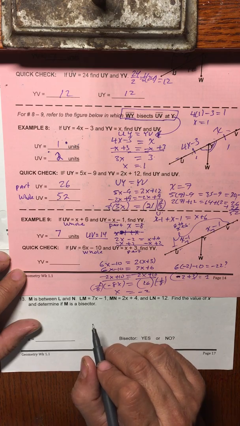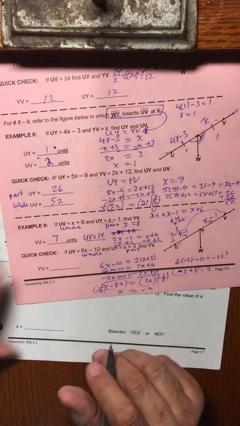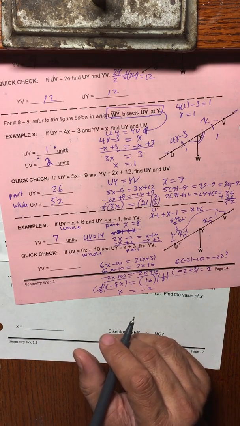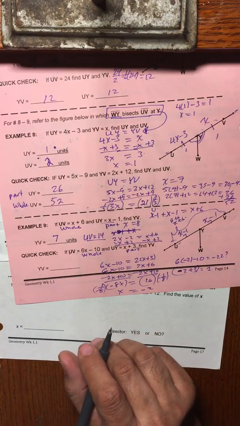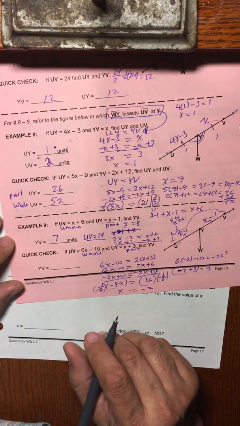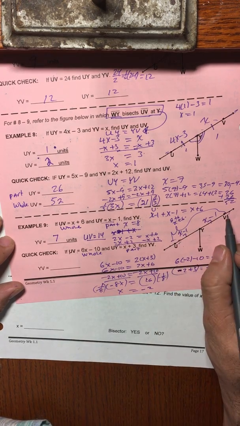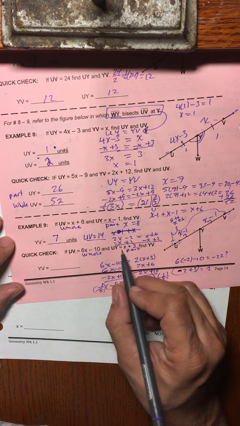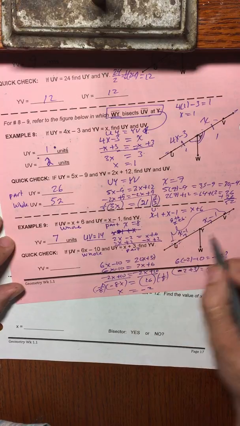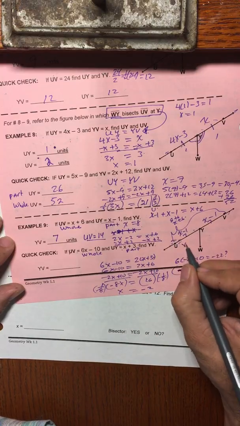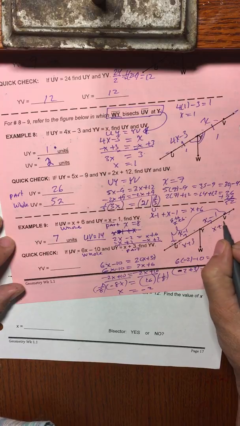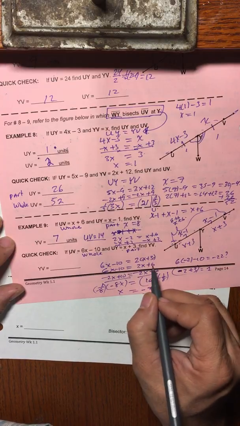So where did I mess up? Let's see. 6x minus 10 is from U to V. UY is x plus 3, so x plus 3. But x plus 3 is 2x plus 6, 2x plus 6.